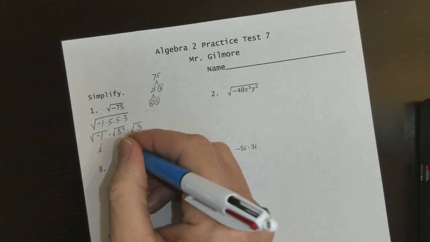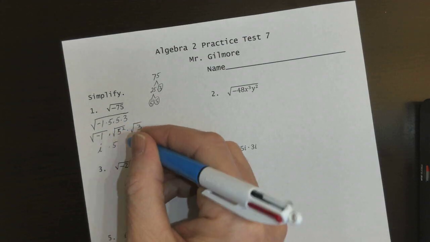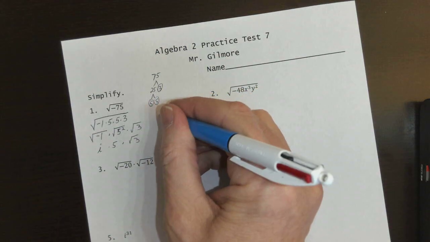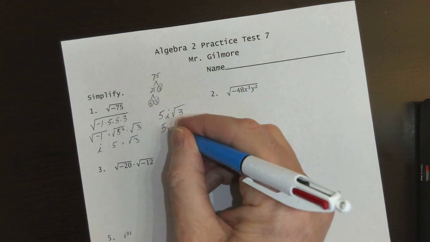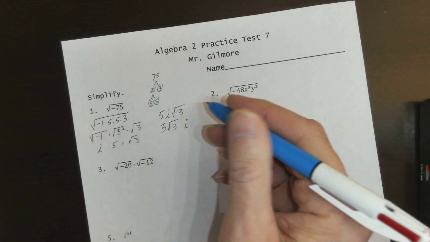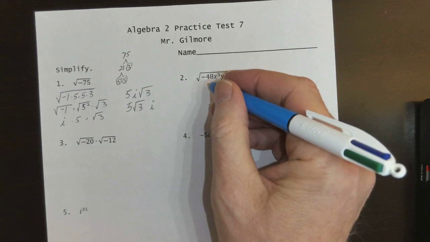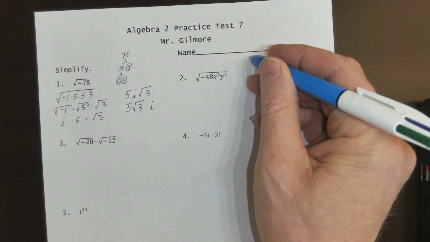Square root of negative 1 is i. Square root of 5 squared is 5. And square root of 3. So I would take 5i radical 3 as an answer, or you can put the i at the end, 5 radical 3i.